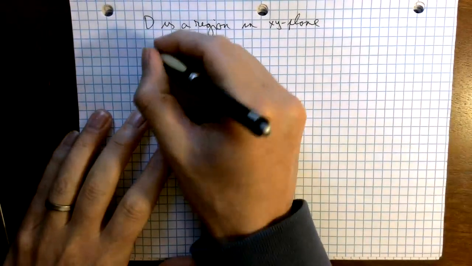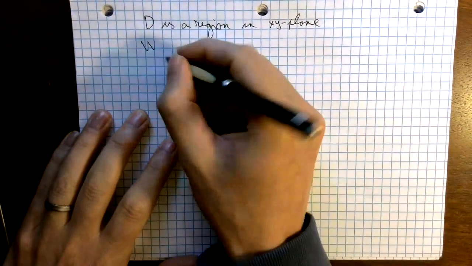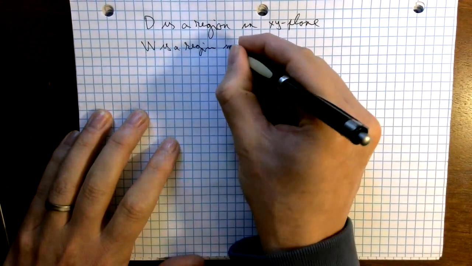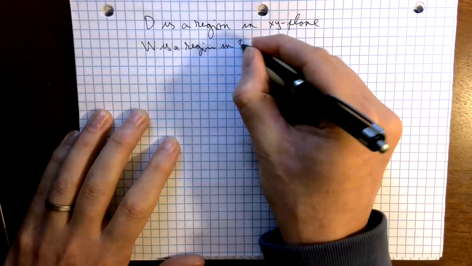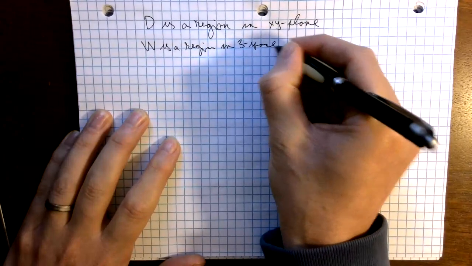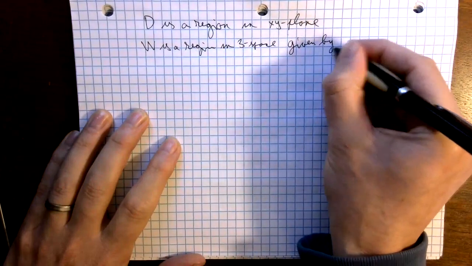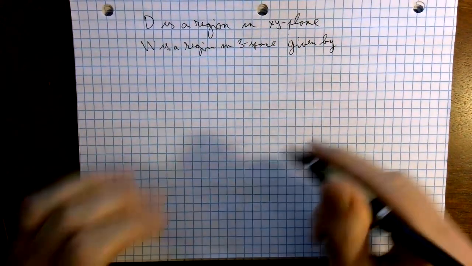And let's suppose W is a region in 3 space, so this is in the XYZ space, right?